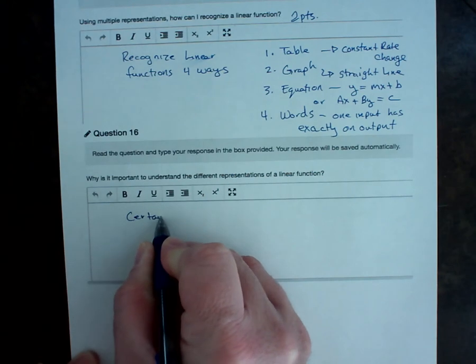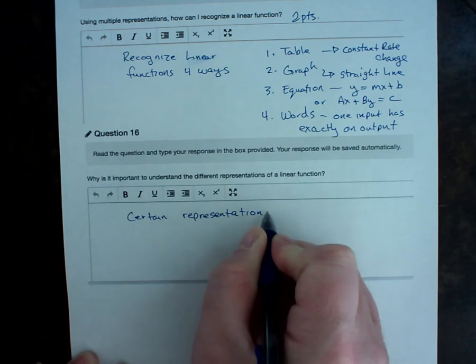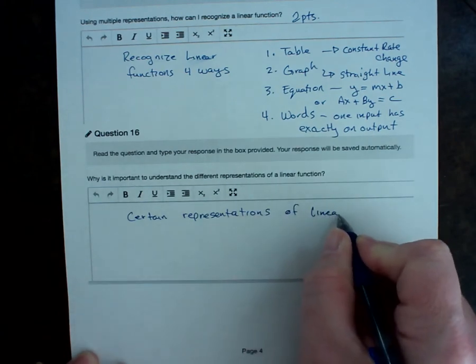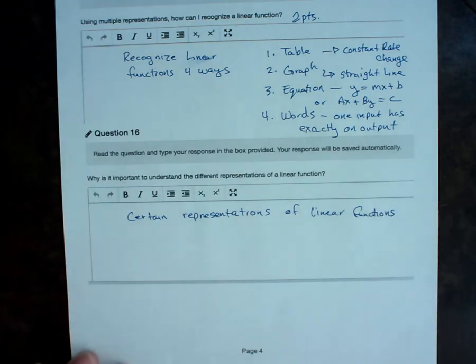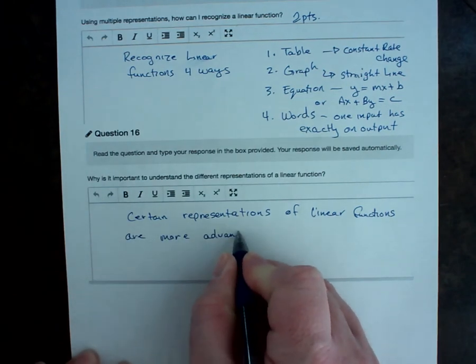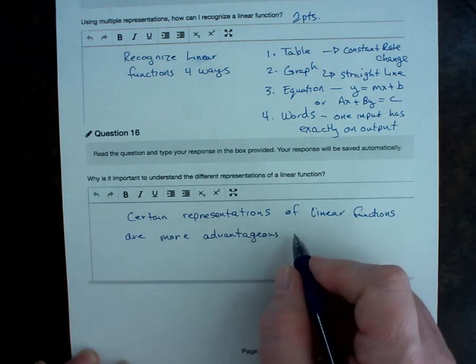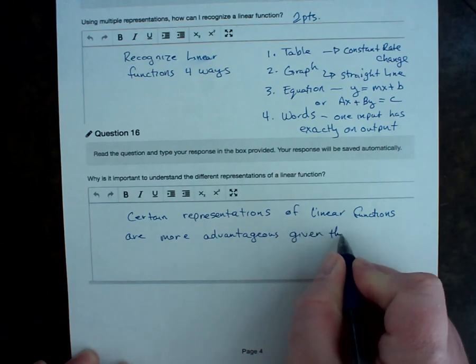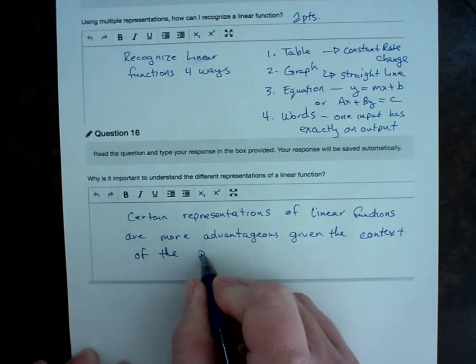And then why is it important to understand the different representations? Certain representations of linear functions are more advantageous given the context of the problem.